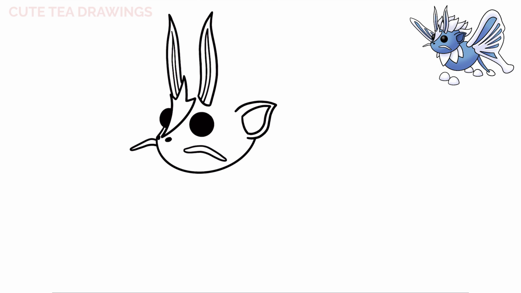Next, let's close off the top of the head by adding the hair. Let's start off in between the horns we just drew, and let's draw an S-shaped curve up and all the way back down. Then another piece underneath of it, and a curve at the bottom.